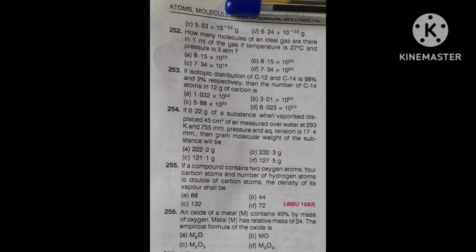Okay. One more question I want to discuss. 256. An oxide of a metal M contains 40% by mass of oxygen. Metal M has a relative mass of 24.